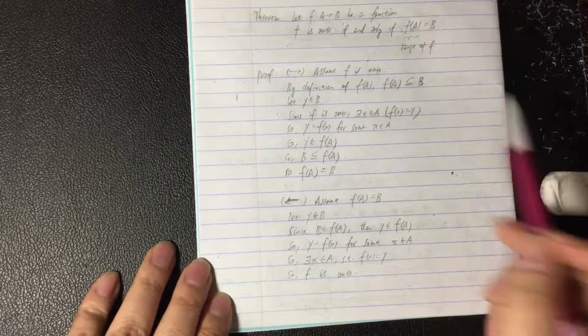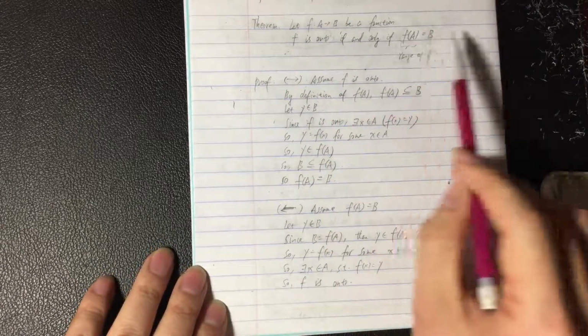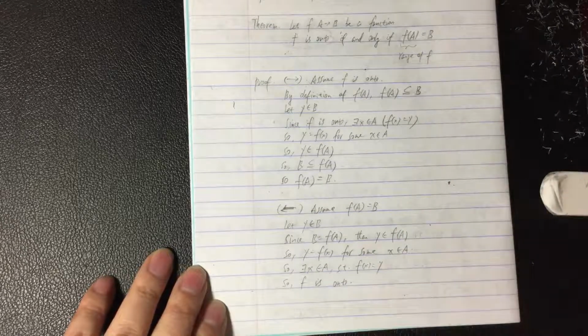So that's the proof in both directions. f is onto if and only if the range of f equal to the codomain of f. That's the proof. Next, let me show you how to determine if a function is onto.